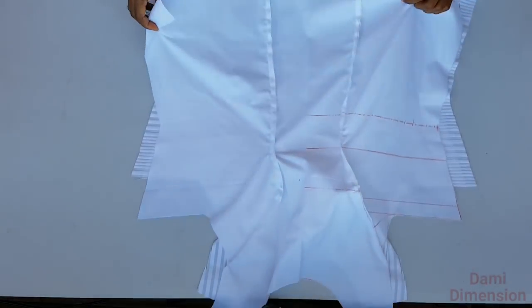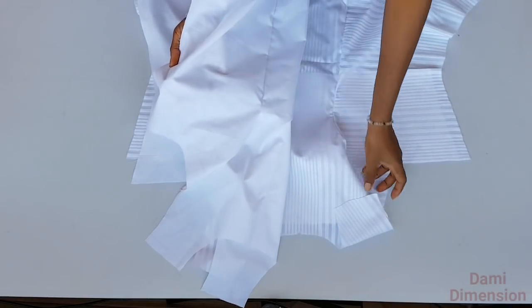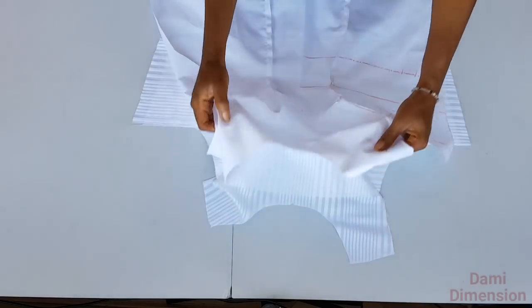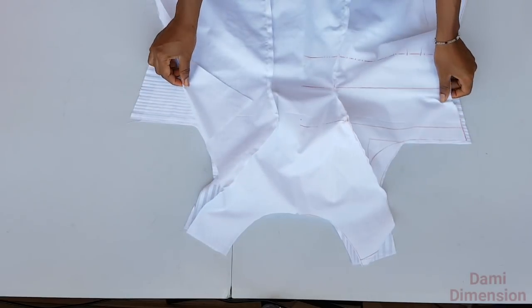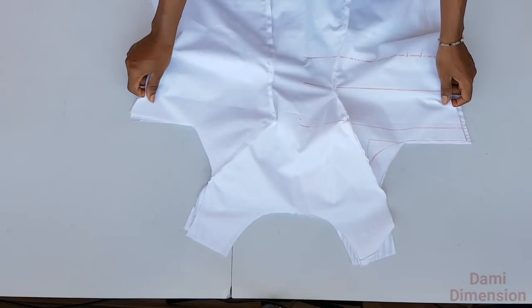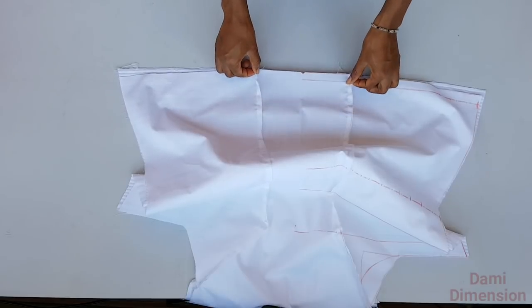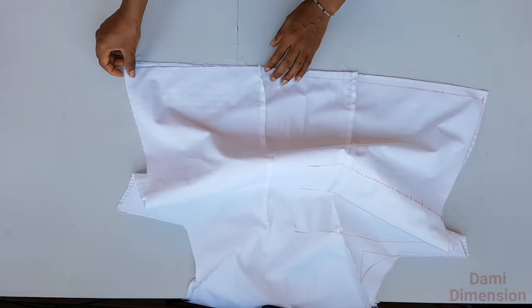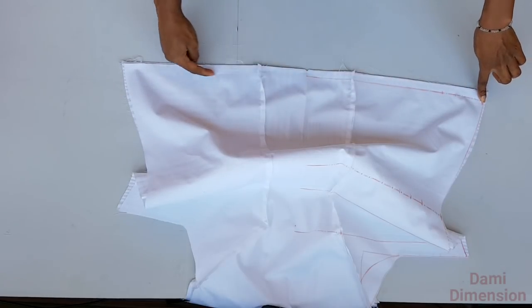So what I'm going to do now is to put the lining and the main fabric right sides facing each other. Make sure you align all of the parts: the neckline, the sides, just make sure everything is aligning properly. I'm going to be joining on this part first, on the down part, so I'll put both of them together like this, and I'm going to join by 1/2 inch.